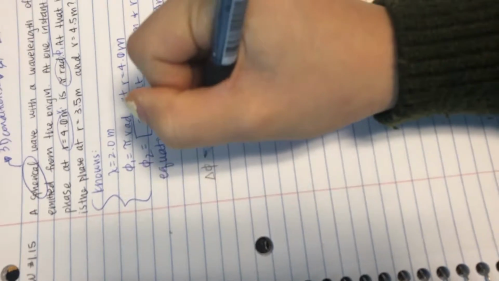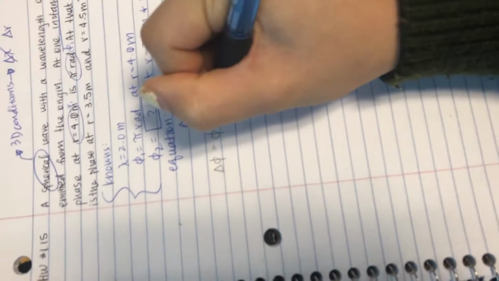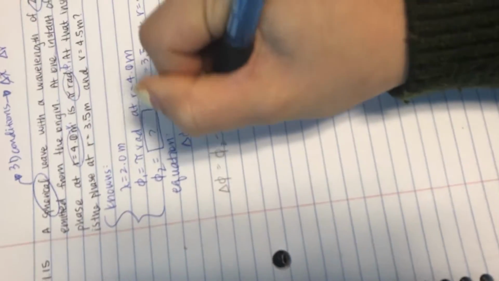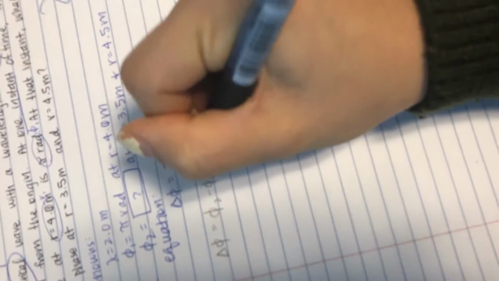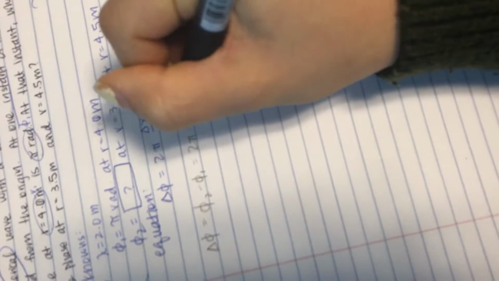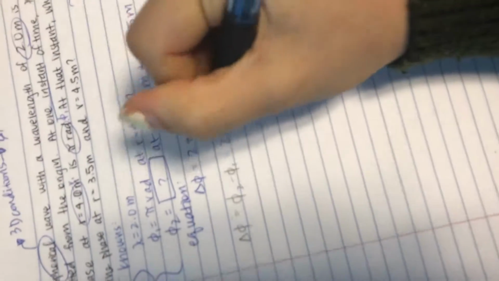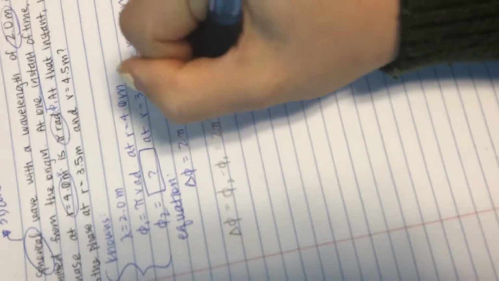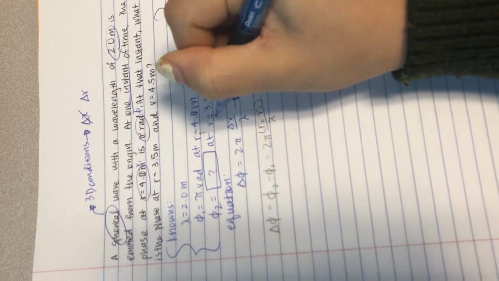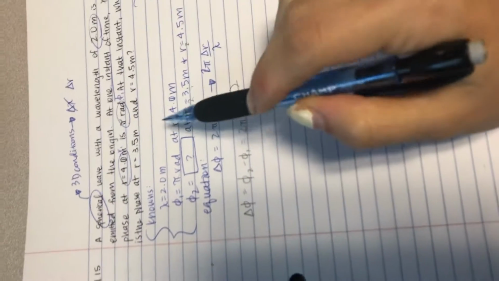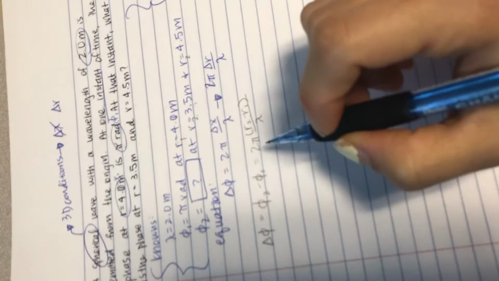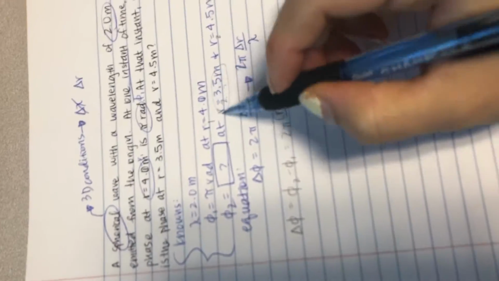Change in phi is also equal to phi 2 minus phi 1, and this is equal to 2 pi change in r over lambda, or we could simplify this to make it easier to understand, r2 minus r1. So this would be our r1 and then r2 for the second time. We have to do this equation twice, for comparing this one to this one and then this one to this one. So I'll just do this one first.